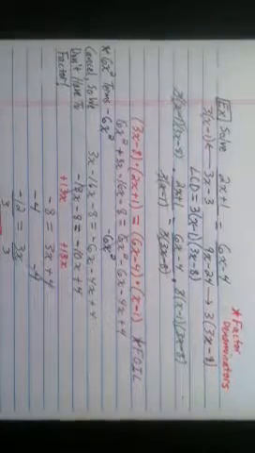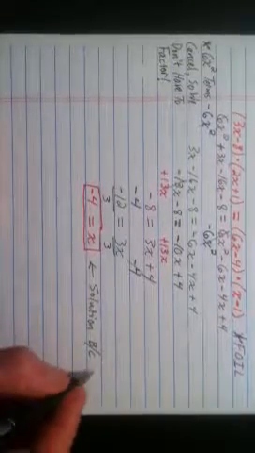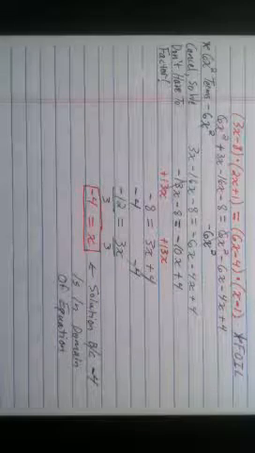So that's going to be our solution. It's in the domain of our equation because it works for both fractions up top. Therefore, it's our solution. And that is it for section 7.4.